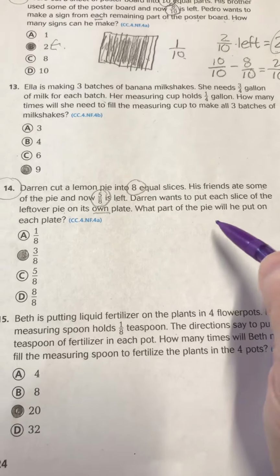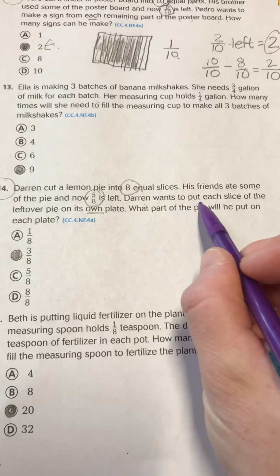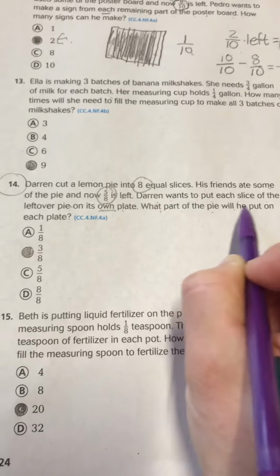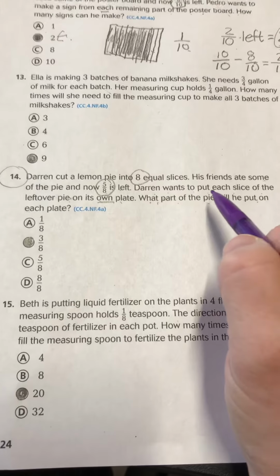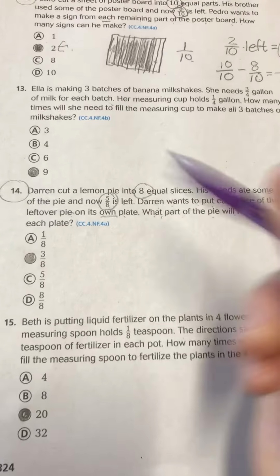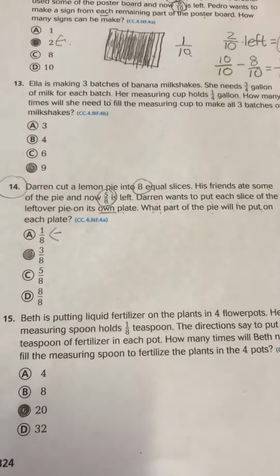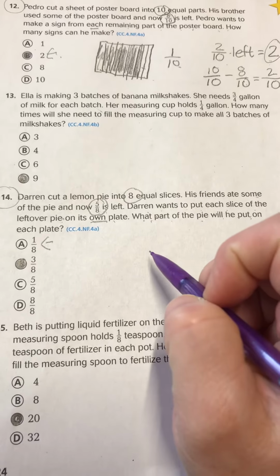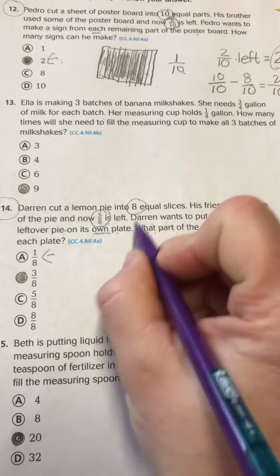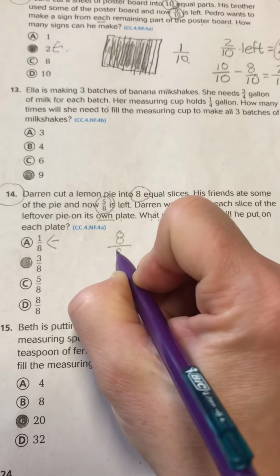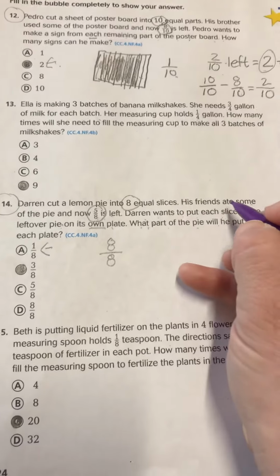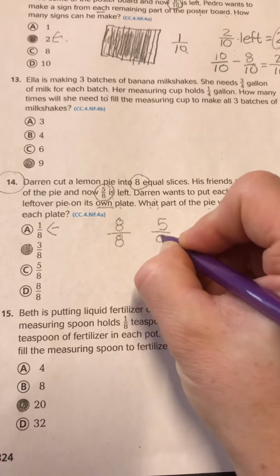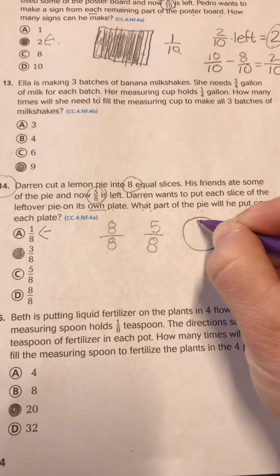Oh my gosh, I think I may have answered this problem wrong. Darren wants to put each slice of the leftover pie on its own plate. What part of the pie will he put on each plate? So I'm betting that maybe you put that one as your answer. So 5/8 of the pie is left. So what I did here, we had 8 equal slices. So 8 out of 8. And his friends ate some, and we have 5/8 of the pie left, which would be if it was divided into 8s.